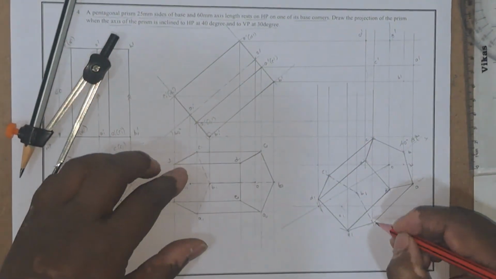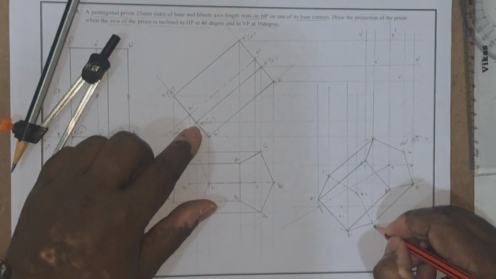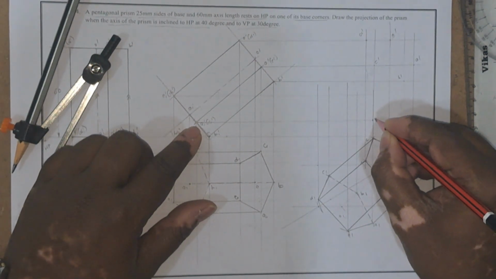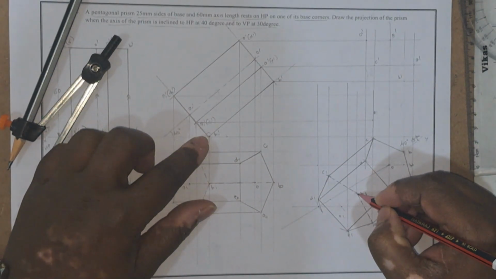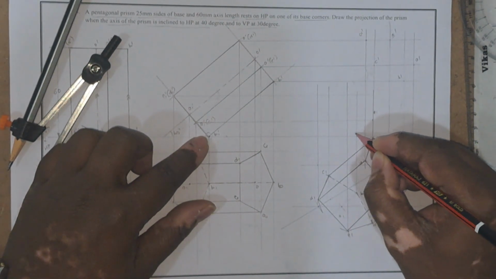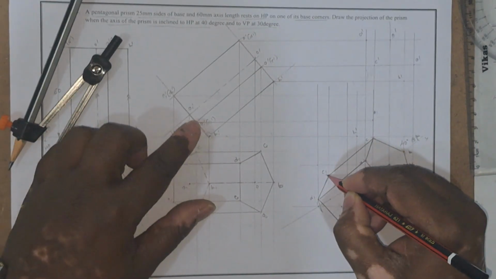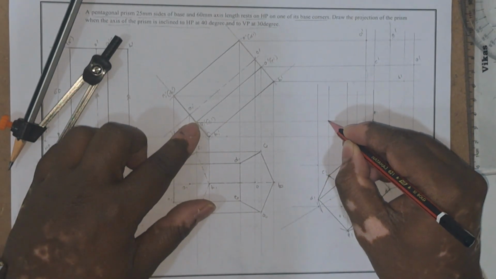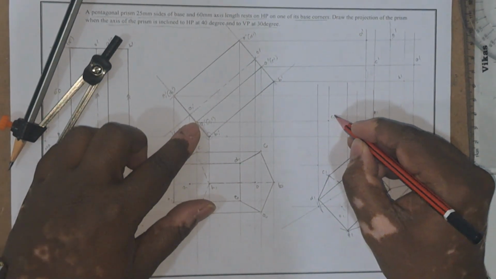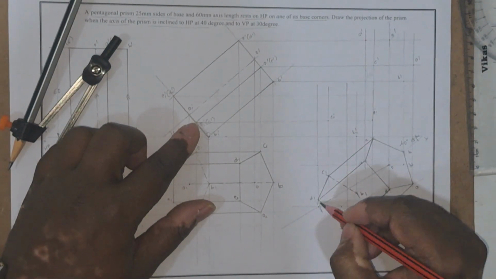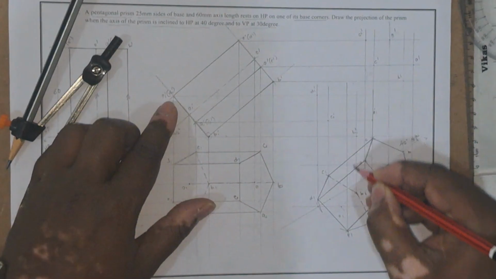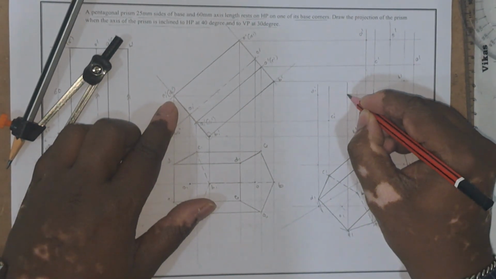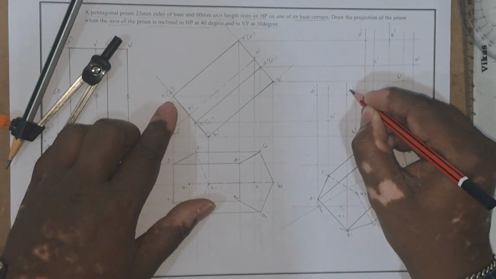Okay, so let us locate the points now. I have A1 and A1 over here. So this is my new A1, B1, and B1 is over here. So this is my new B1. C1 and C1 is over here. New C1 dash, right? D and D1 is over here. D1 dash, and finally E and E1 dash are here. This is my E1 dash, right?